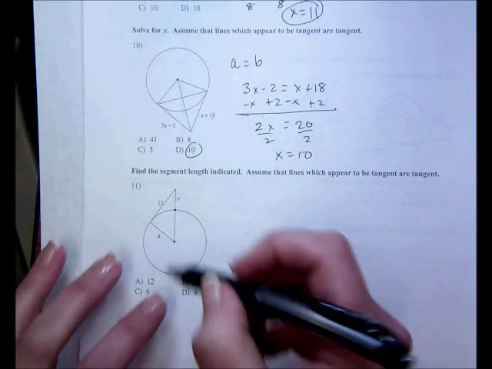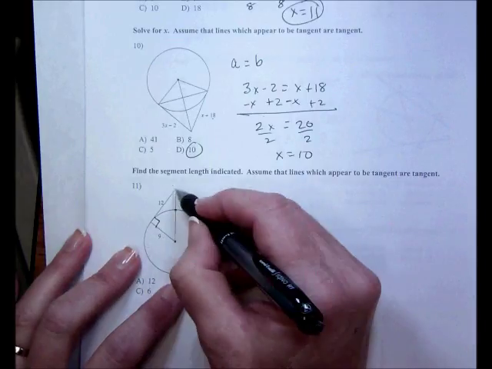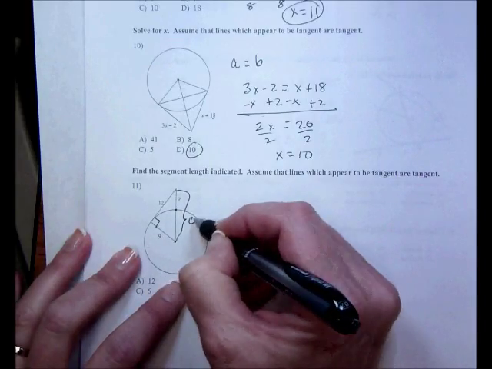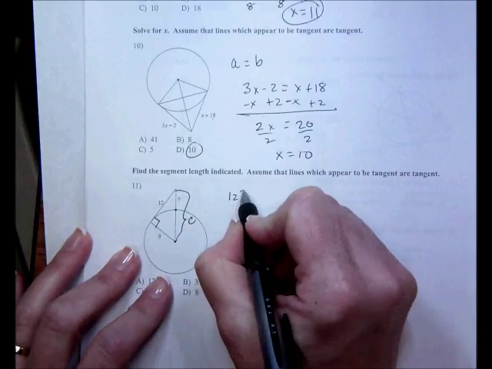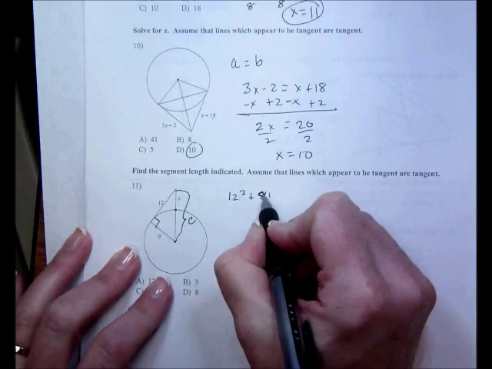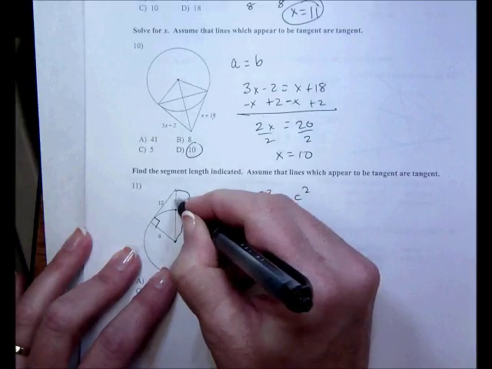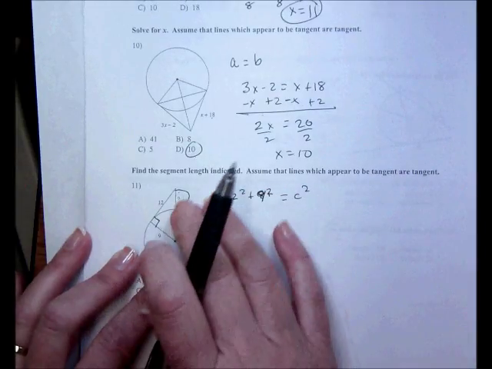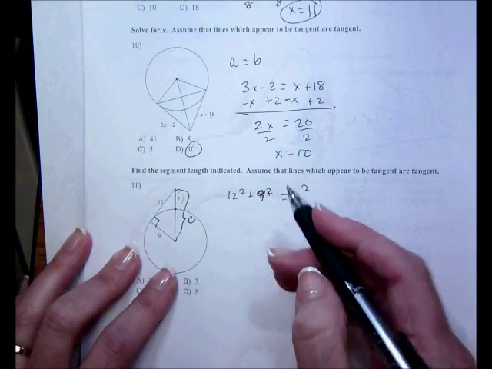This next one, we know that a radius and a tangent form a right triangle. So I'm going to use the Pythagorean theorem. So 12 squared plus 9 squared, which is 81, is equal to c squared. Well, I want to find out what c is, but my answer is going to be this question mark, which is that small part.